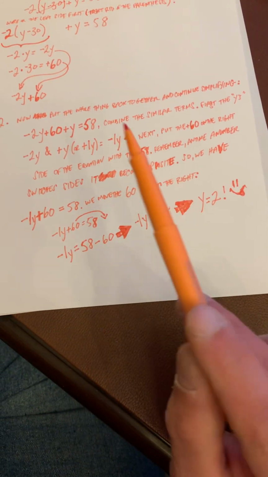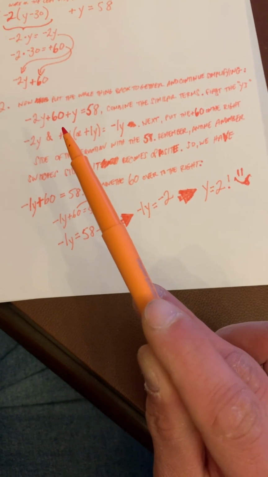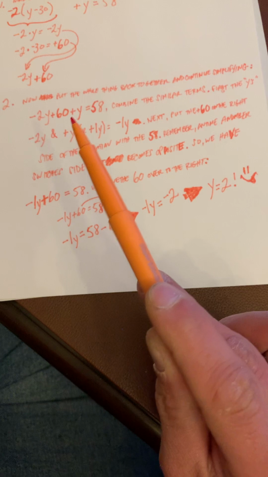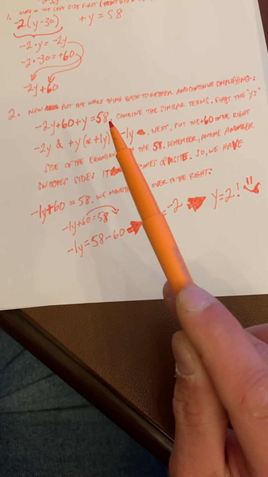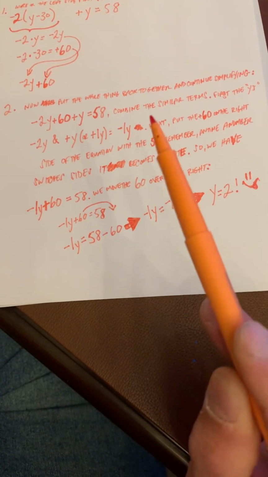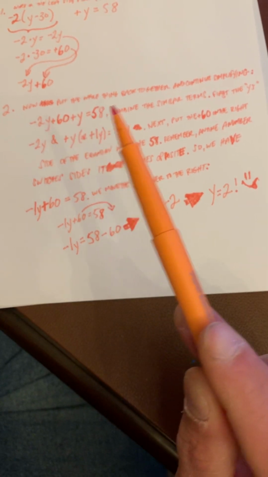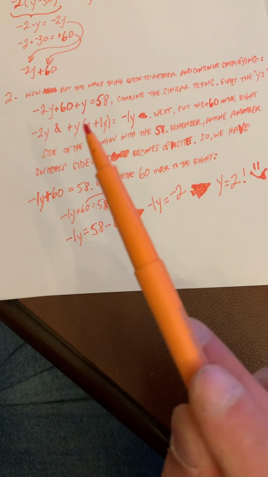But I think this is the part that was kind of confusing when we were talking last time. Anytime a number changes sides of that equal sign, if the 58 goes this way, or the 60 goes this way, or the y goes over here, or anything from this side goes to this side, it always takes the opposite sign, right?